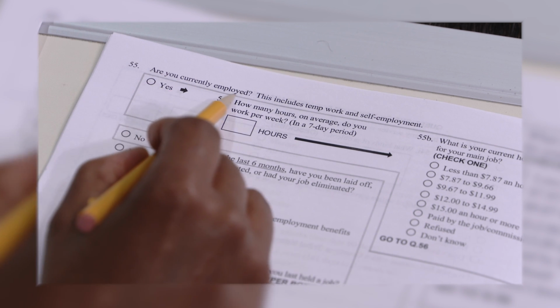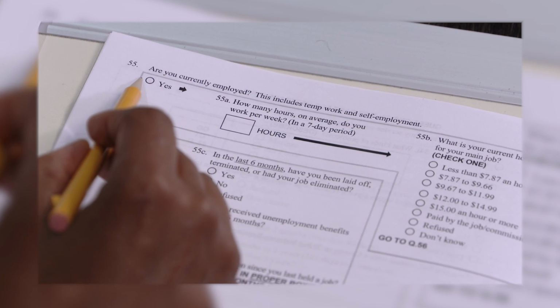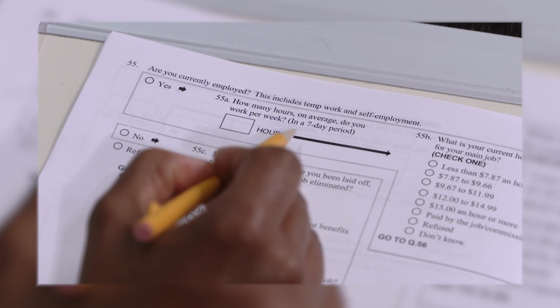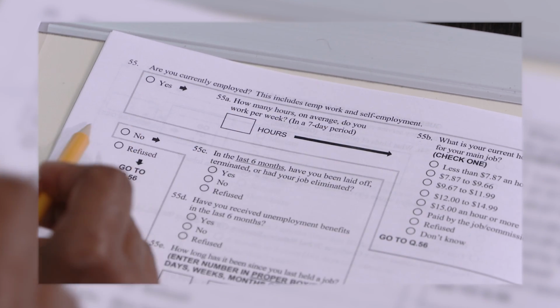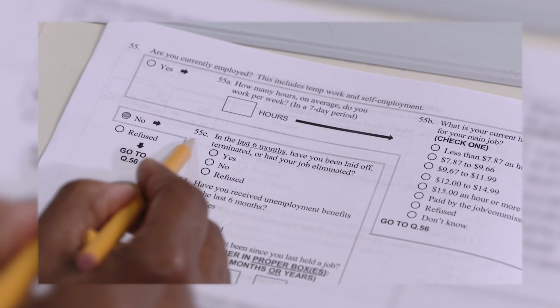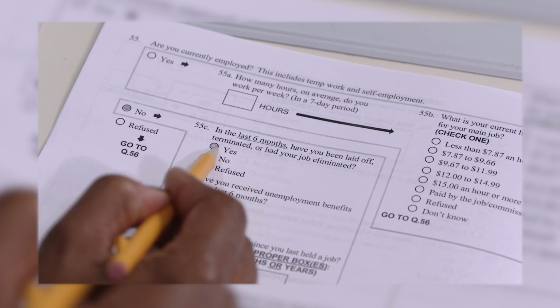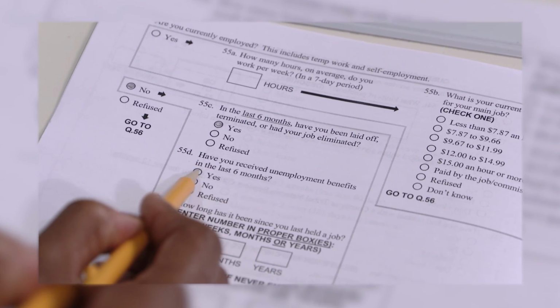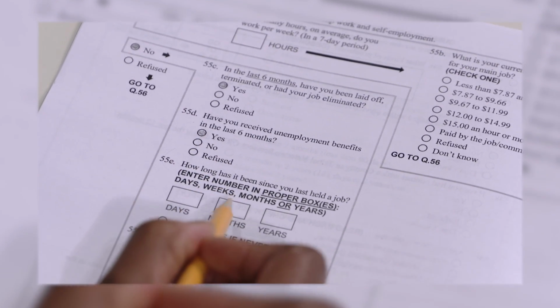Let's go to question 55 now. This is our employment question. Again, you'll notice if they say yes, you'll follow the arrows to the right and ask follow-up questions 55A and B, and then go on to question 56. If they say no to being currently employed, then you ask, in the last 6 months, have you been laid off, terminated, or had your job eliminated? These questions would apply even if they had been working a temporary day labor job and had that job end. Then work down the page from there to 55D through G.